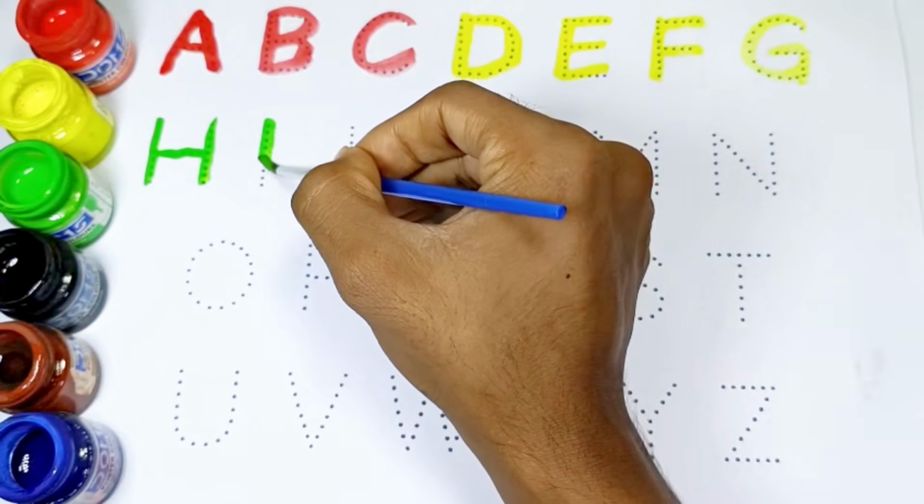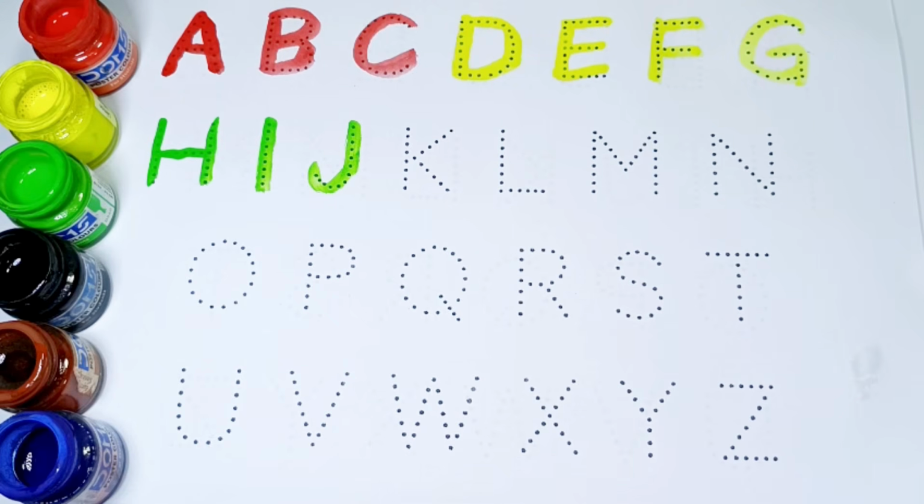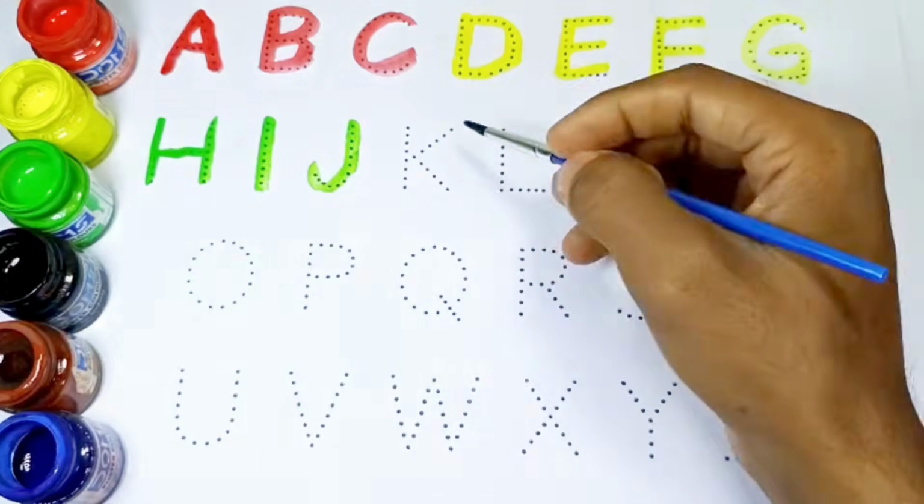H for helicopter. I for ice cream. J for joker. Kids, now you draw K and use black color.